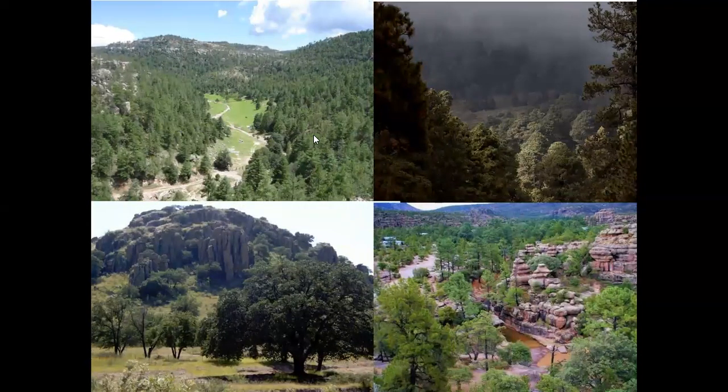These are pines, okay? This is like the Sierra Tarahumara. This is another Sierra. I believe this one is from San Luis Potosí, I guess. Don't remember where I got this. Oh no, it's Chihuahua too. I'm sorry, it's Chihuahua, as well as this one. As for the oak trees, they are this type of trees.